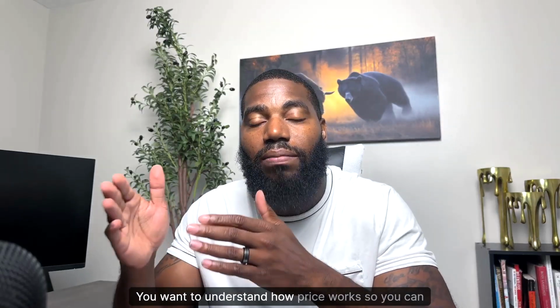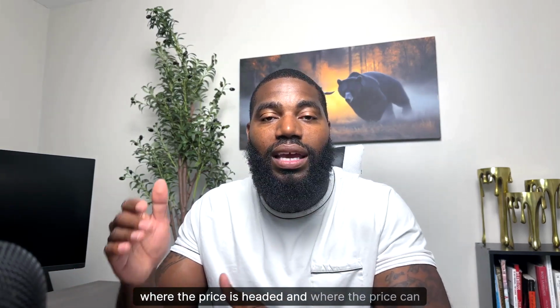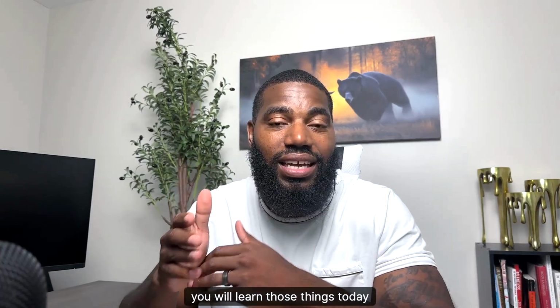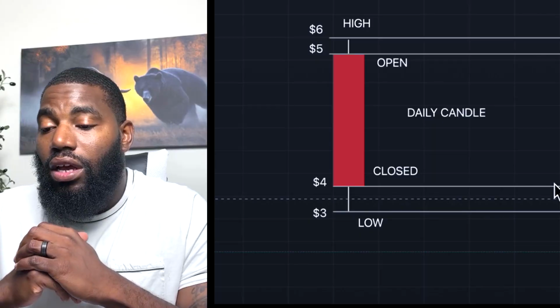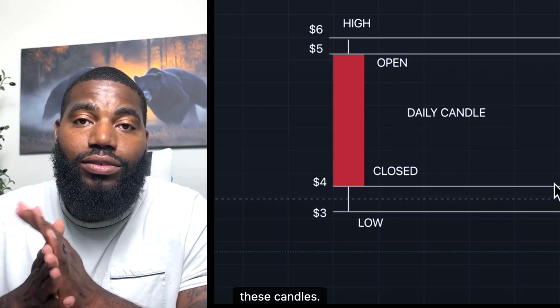You want to understand how price works so you can understand what's going on behind the charts, where the price is headed, and where the price can reject from. You will learn those things today just by understanding how to read candlesticks. All right, you guys, I want to go ahead and break down how to read these candles.